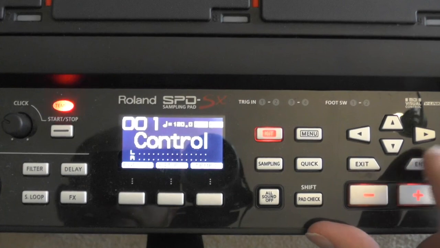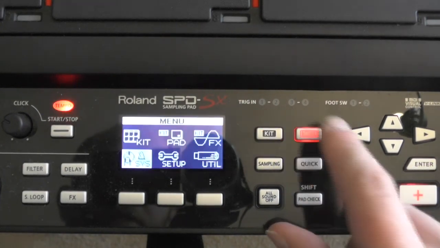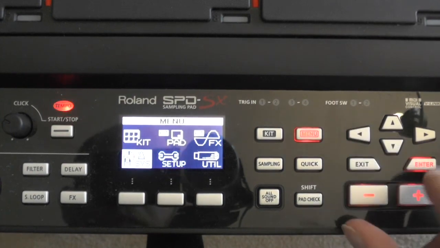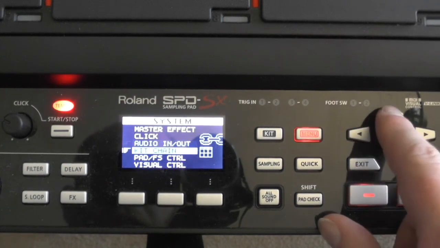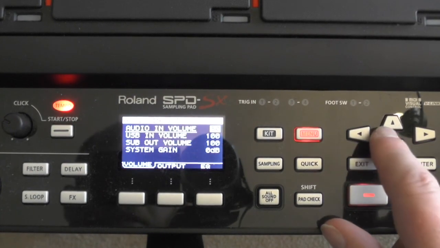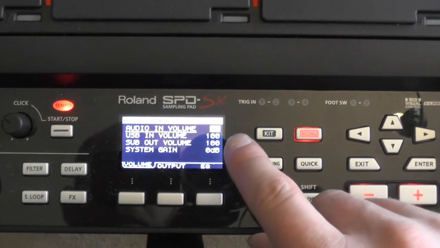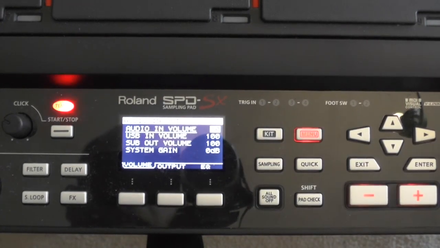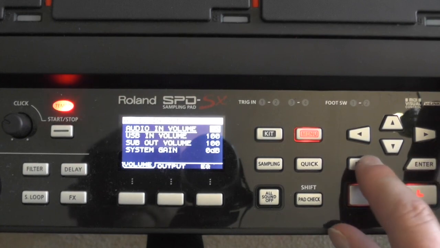So you can do that by going to Menu, then go to Sys, add audio in and out, and go to USB in volume, I think is what it was. Yeah, USB in volume.